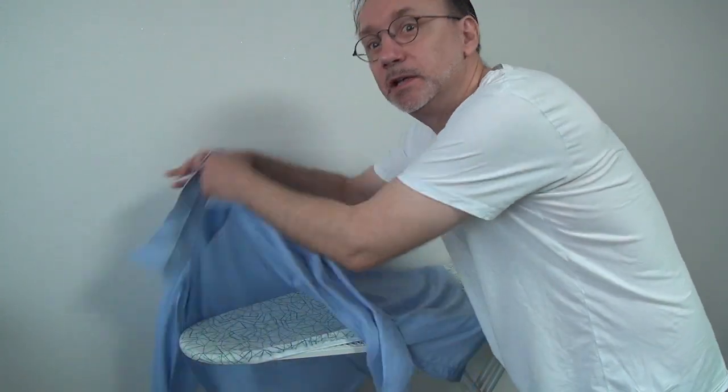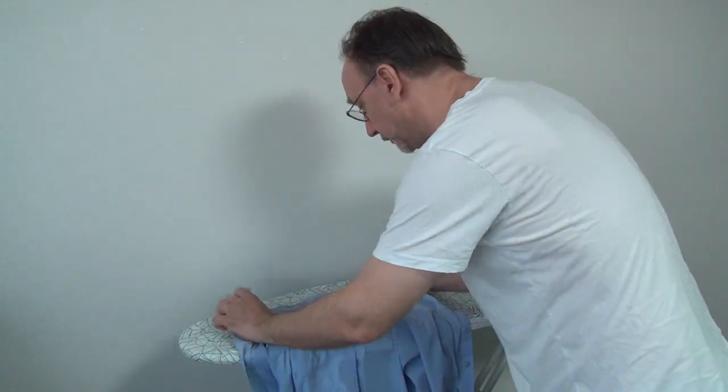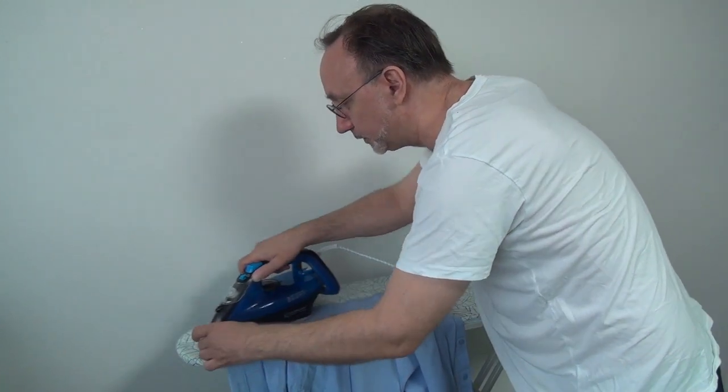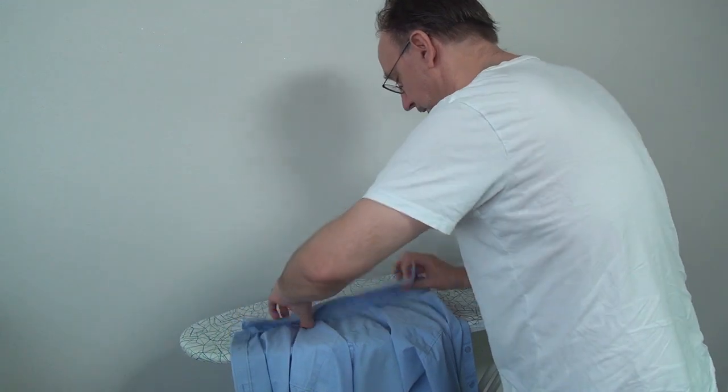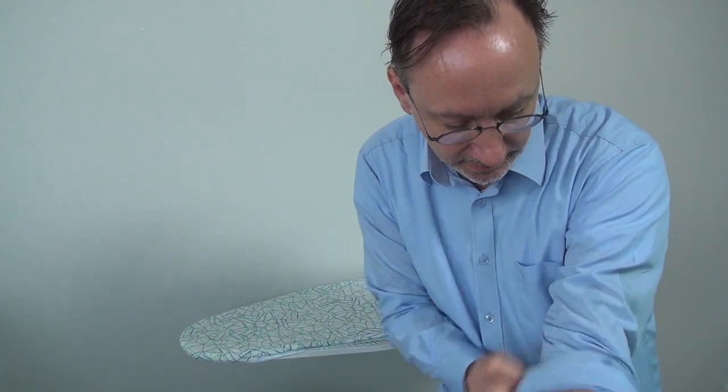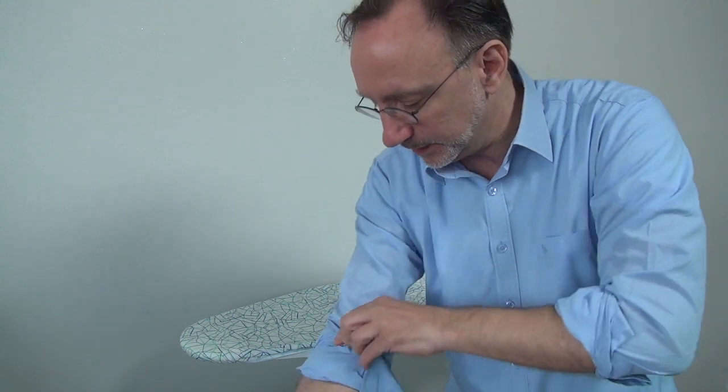preparing my shirt every time I'm recording. So this is how I prepare everything to get ready. I don't wear a tie these days, but this is what I use for making the class. So this is a clean and nice shirt for the recording.